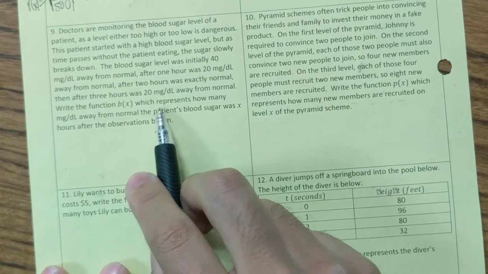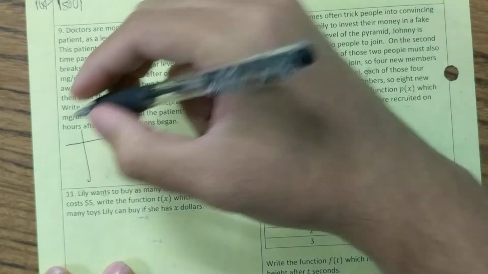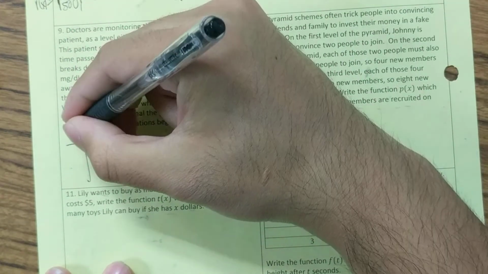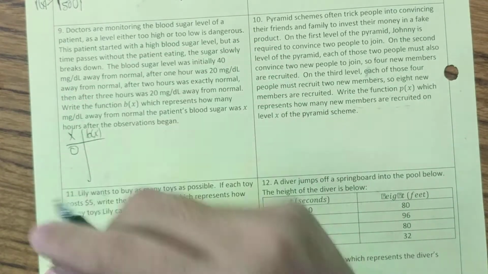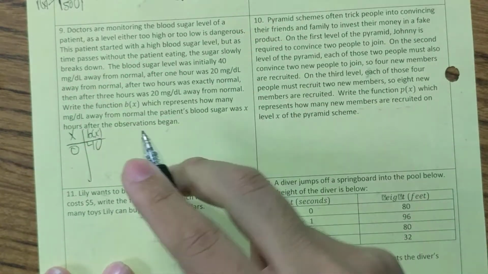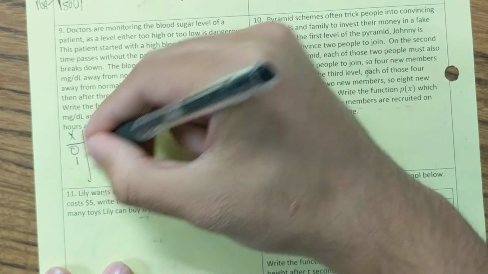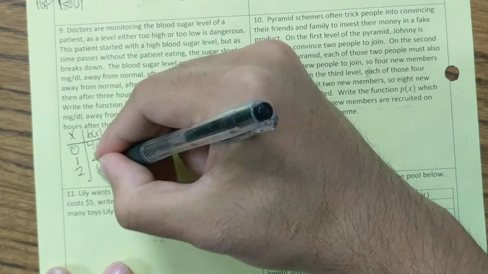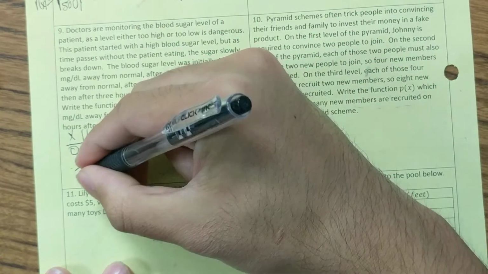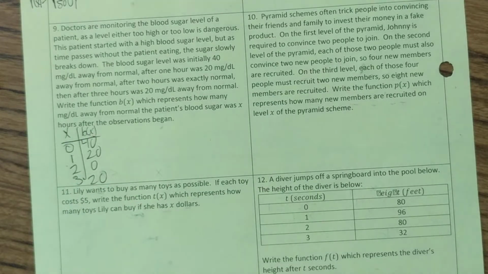All right, so 9, let's make a table of values. They said initially, so at time 0, it's 40 away from normal. After 1 hour, it's 20 away from normal. 2 hours, it's exactly normal. 3 hours, it's 20 away from normal.